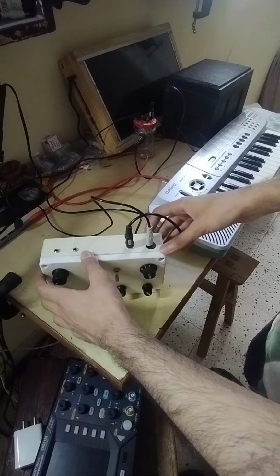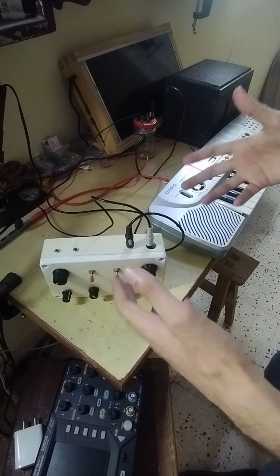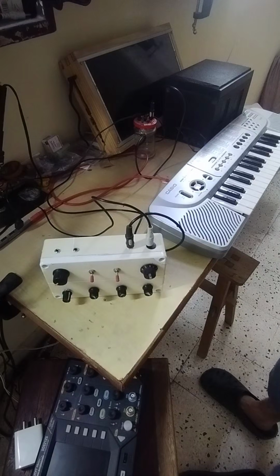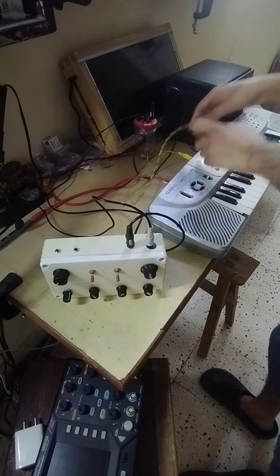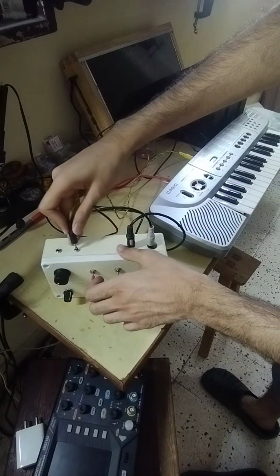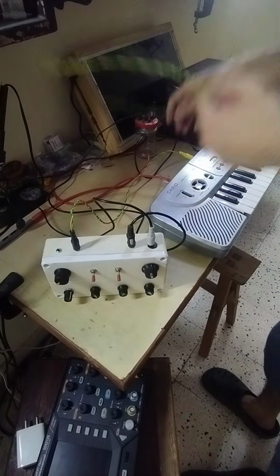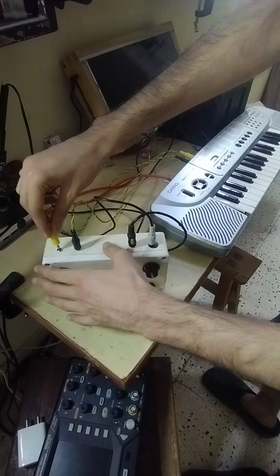Since this is an analog synthesizer, it cannot be controlled using a MIDI keyboard. You need CV and gate. The gate output of my keyboard into the gate in. The CV out goes into CV input.